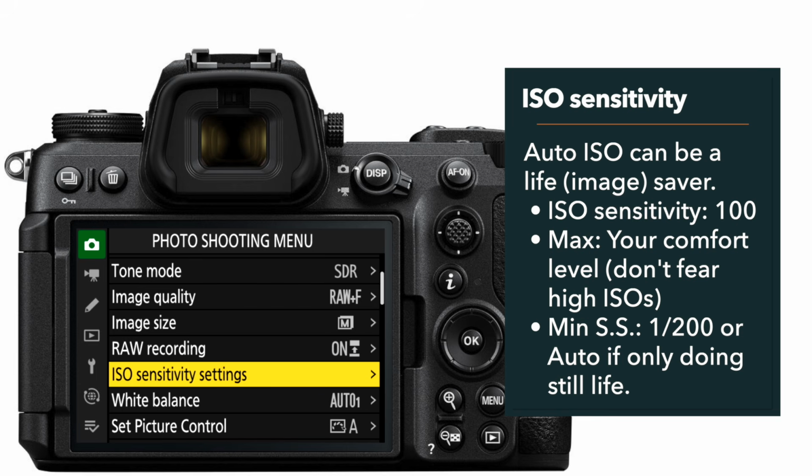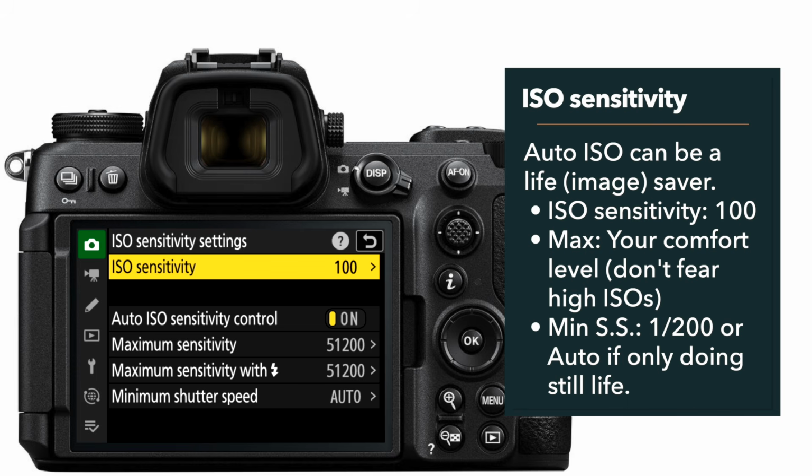Now let's talk about the ISO sensitivity settings. I'd really encourage you to take advantage of auto ISO. It's really a godsend for travel photography because it's one less thing to think about while also ensuring a fast enough shutter speed to help you get sharper photos.